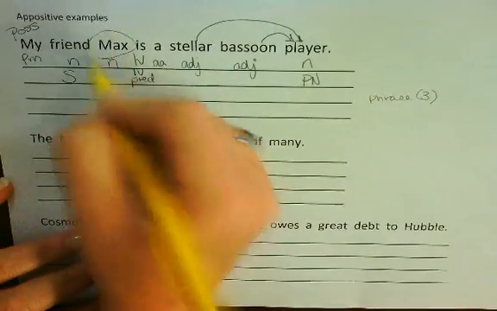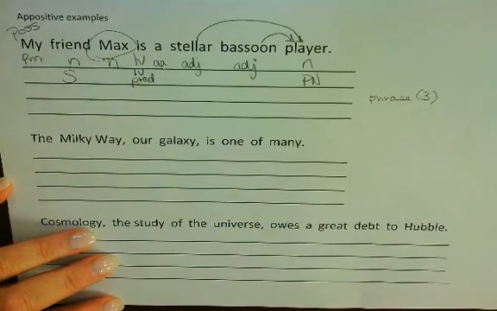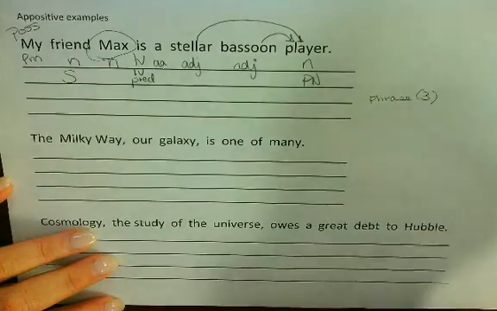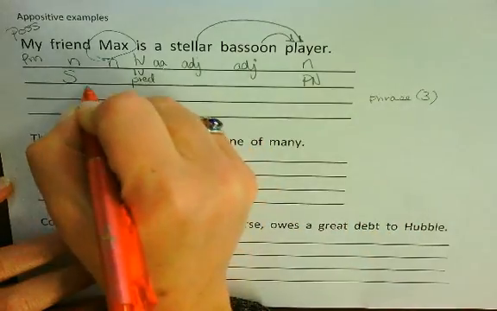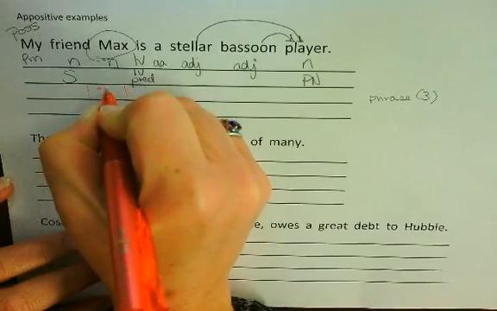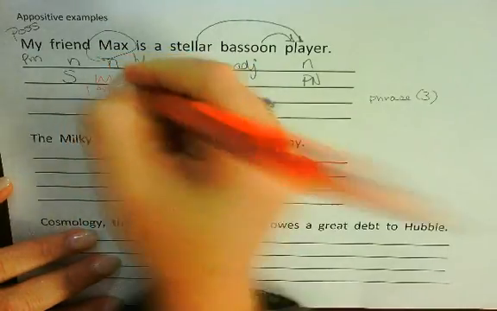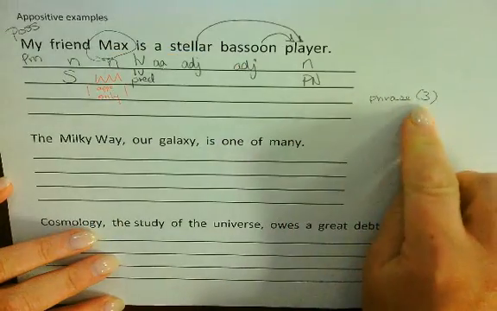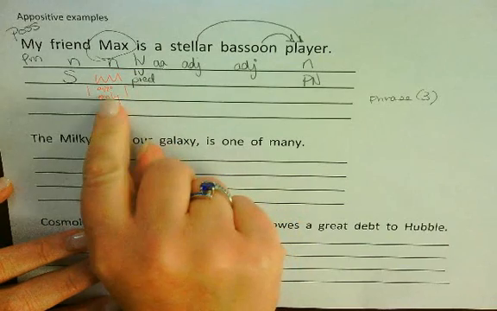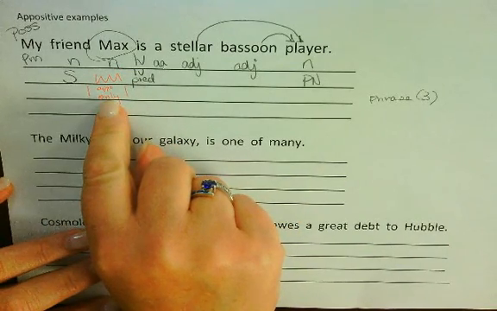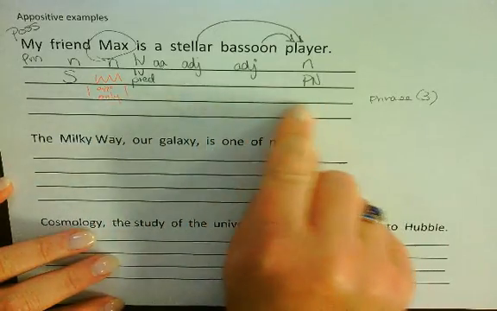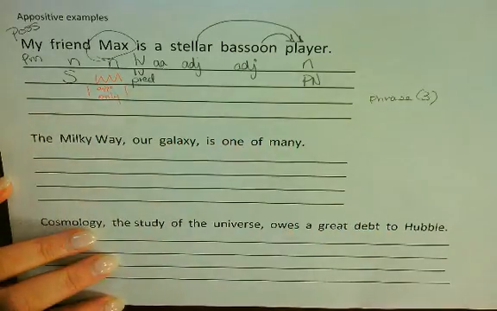So you might be wondering, well, what is Max doing here? Actually, Max is kind of defining friend, isn't it? Which friend? My friend Max. But the problem is, this is only an appositive. It's not an appositive phrase. So we don't have to identify it because we only identify the phrases. I put this here just for your note, and that's all it really is, a note. You don't really have to put anything there because we only put phrases in this third line.